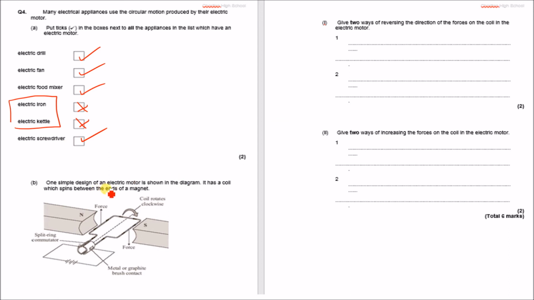Right, one simple design of electric motor is shown in the diagram. It has a coil which spins between the ends of a magnet. Give two ways of reversing the direction of the force on the coil in the electric motor. Well, the first thing I'm going to do is work out the direction because it's really helpful. Can you see here it's got a split ring commutator? So this is going to enable it to spin 360 degrees because it's got this hole down the center. So make sure you understand how that works.